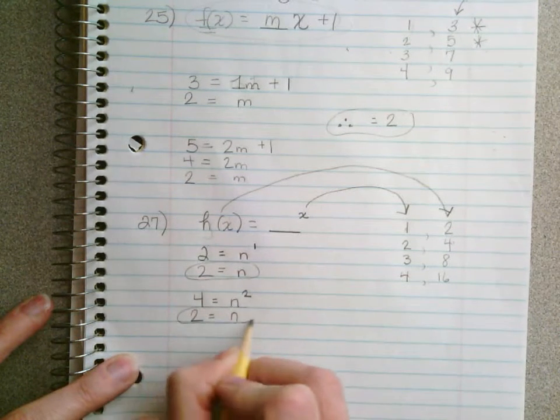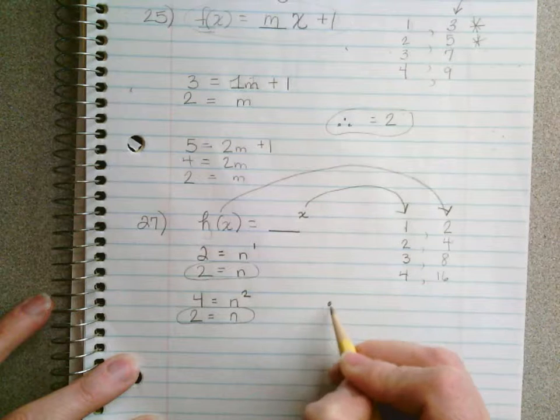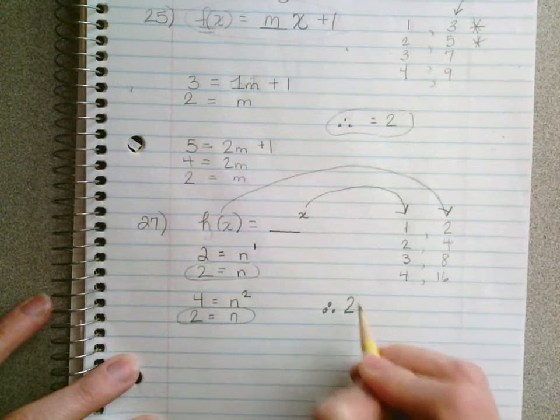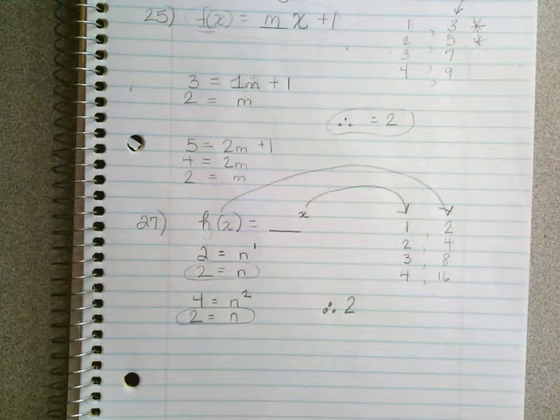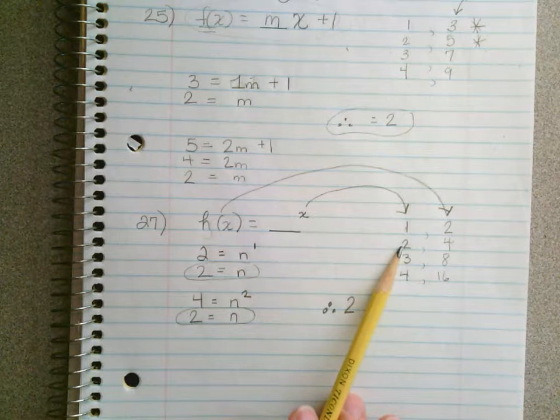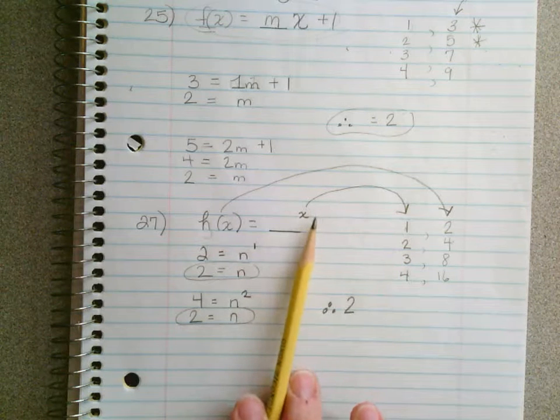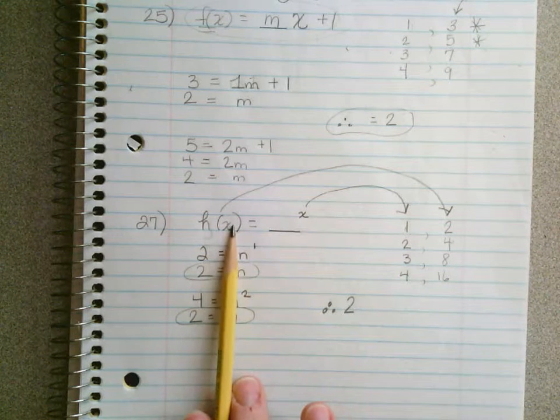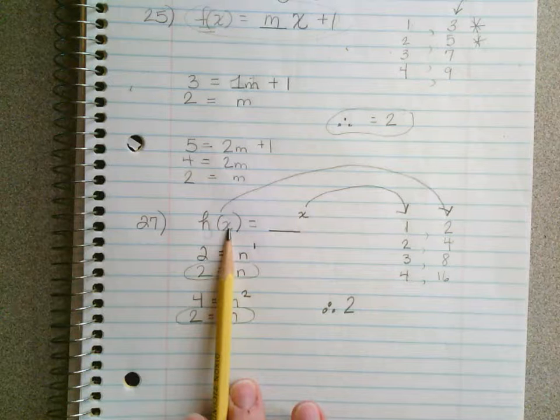Once you have solved 2 of these, you can be pretty sure that you're right as long as you came up with the same number both times. Because x value is what? Oh, yeah. So I'm plugging in the x value as the exponent and the y value as the h of x.